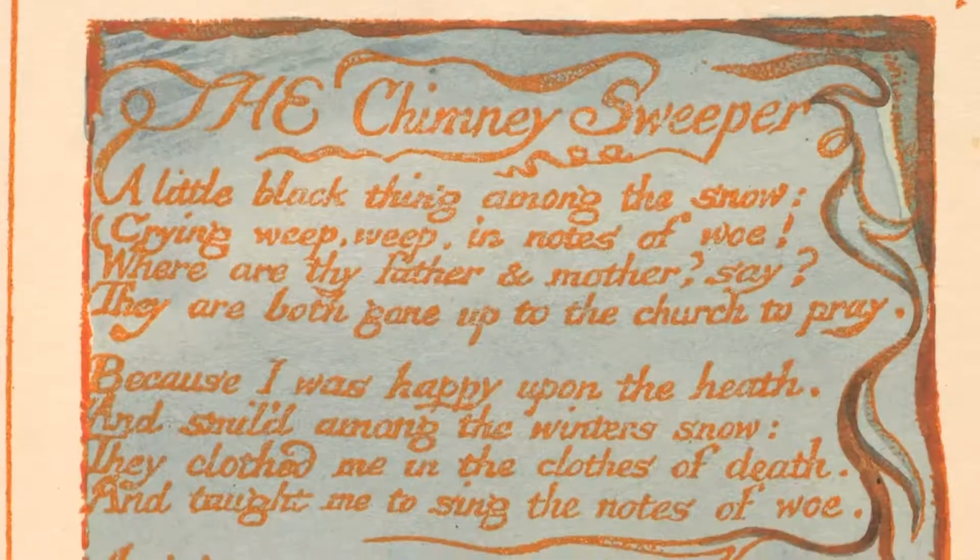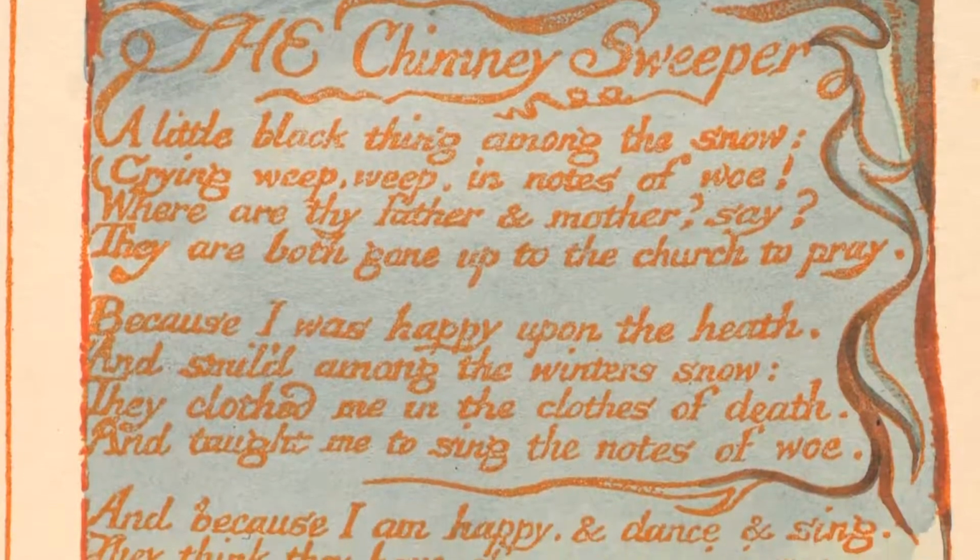Blake's poem London really touches on the social ills of the time. I mean, the fact that child labour was appalling.